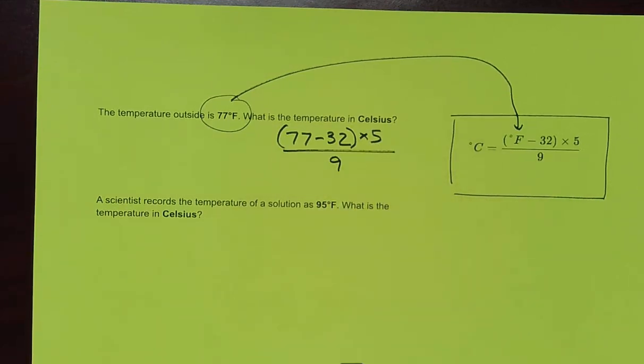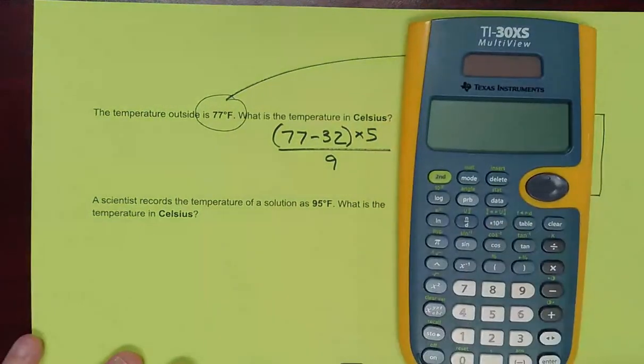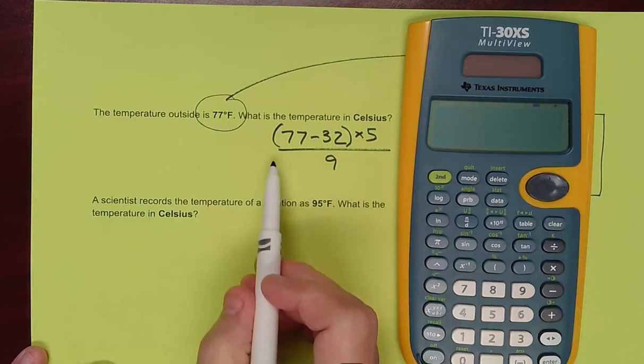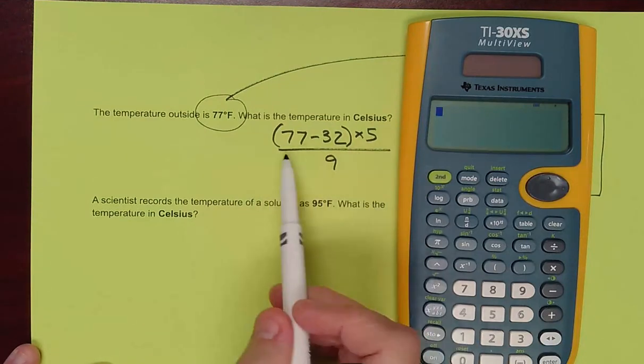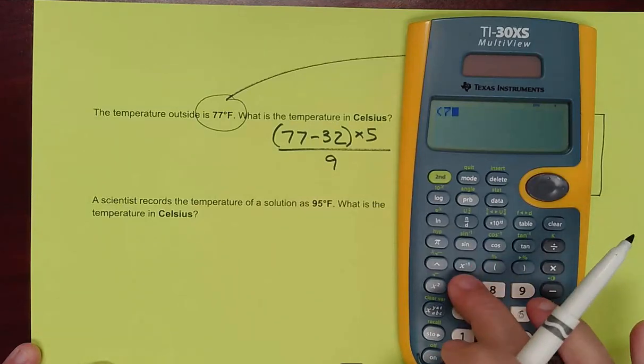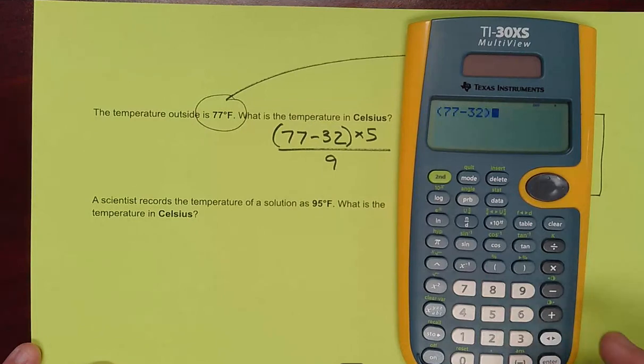And once you have the numbers in the formula, we can just take our calculator, and this is a fraction. I can type it in two different ways. I can type in the whole thing. I'd need to put parentheses 77 minus 32 times 5, hit enter, and divide that by 9.